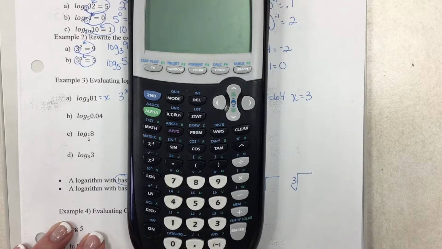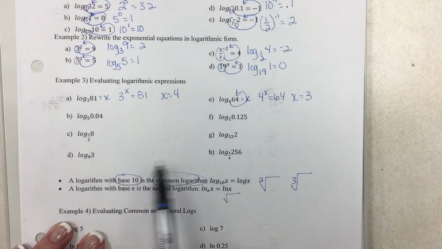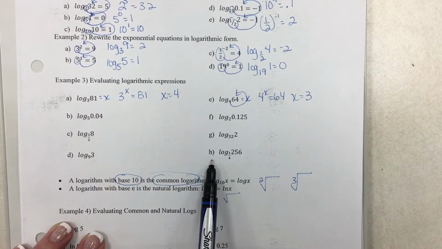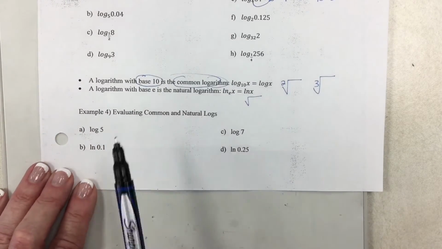Now, for those of you that will be back tomorrow, which I'm hoping is every single one of you, we are going to find the trick on how to use this button right here to solve these logarithm problems right here. Okay? But for now, let's take it simple.